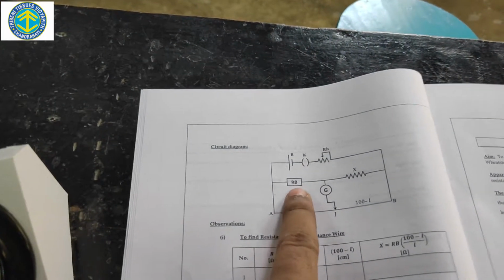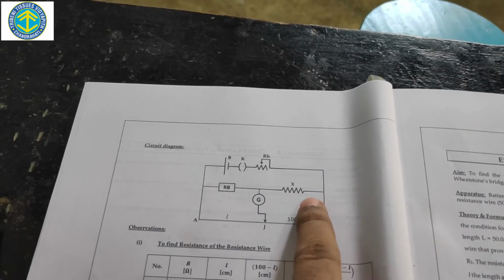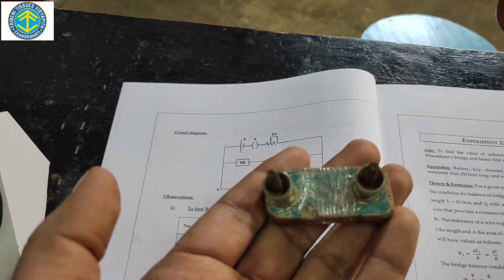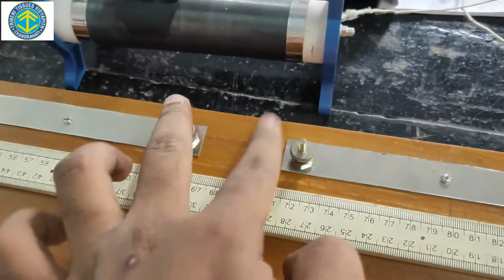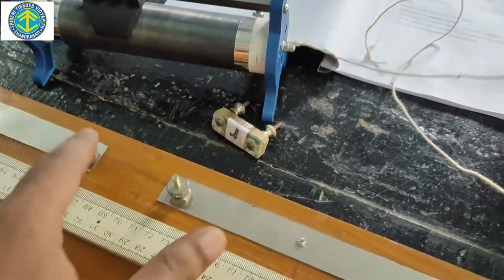As you can see, we have just connected this resistance box. This is the resistance box, connected with this terminal. Now we have to connect this X. This X is the unknown resistance. Now we have this unknown resistance X over here, so we have to connect these two terminals with these two terminals. I'll request Kartikda to connect this unknown resistance with these two terminals.